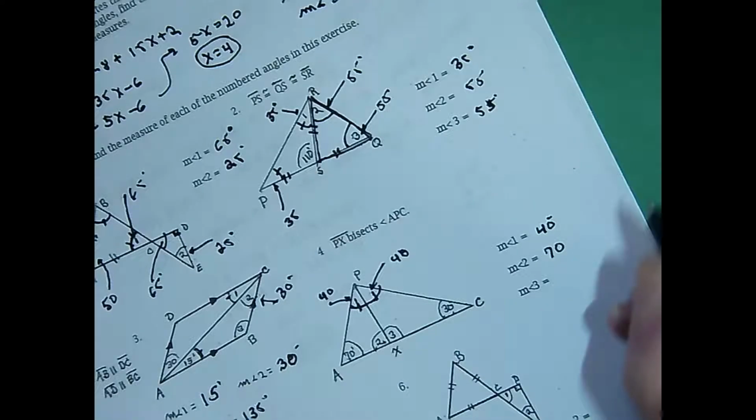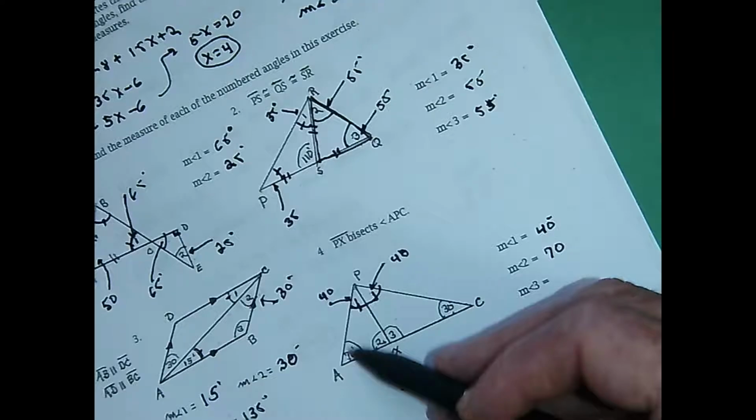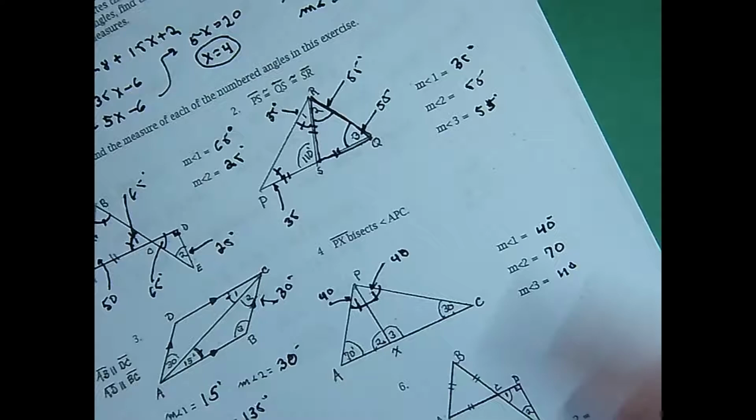And angle 3, well, that's got to be the supplement of 70, which is 110. But it should also equal these two angles added up. I love that an exterior angle of a triangle equals the sum of the remote interiors. So that's going to be 110 degrees.